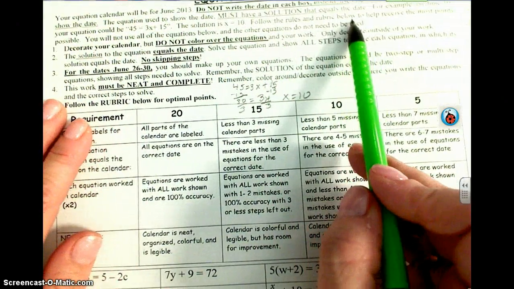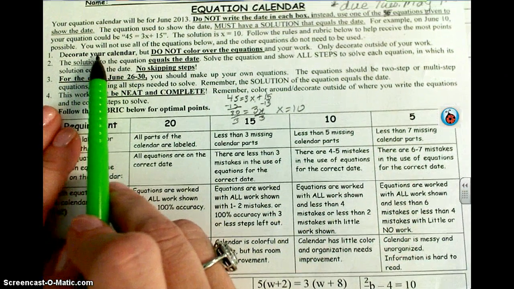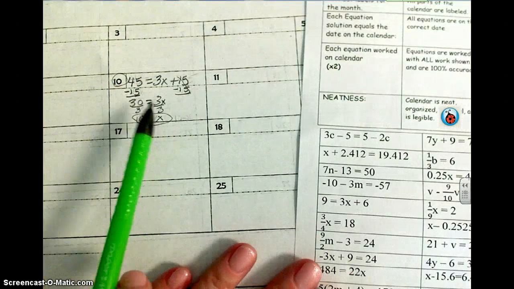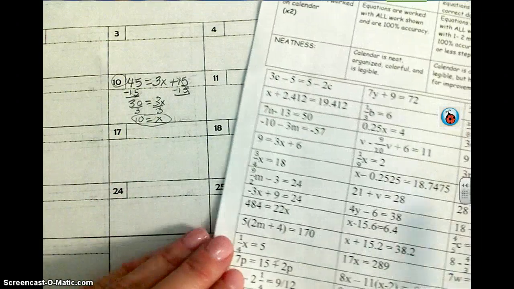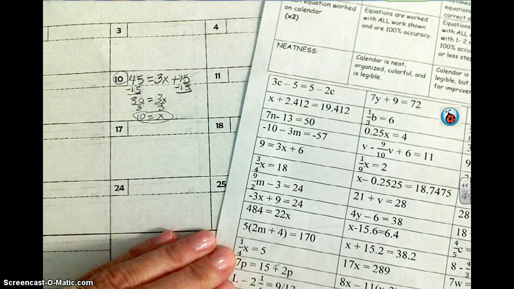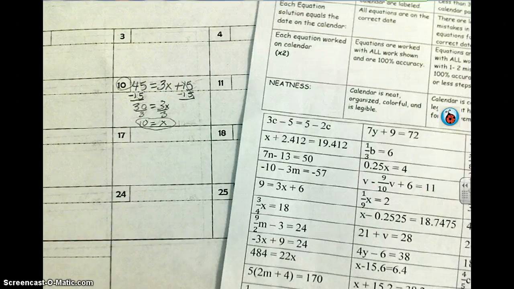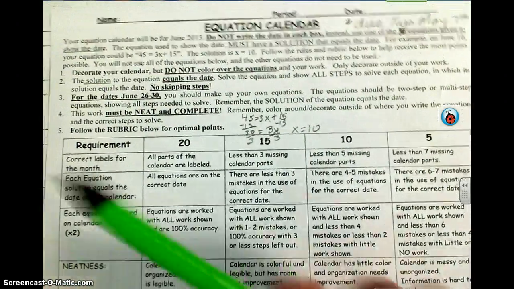Follow the rules and rubric below to help receive the most points possible. You will not use all the equations below. In other words, there are some extra equations at the bottom. If you have already found, for example, an equation for x equals 10, and you solve another equation and find out the variable equals 10, you're not going to use both of them. We have different equations on here, and you can pick the ones that go along with the date.